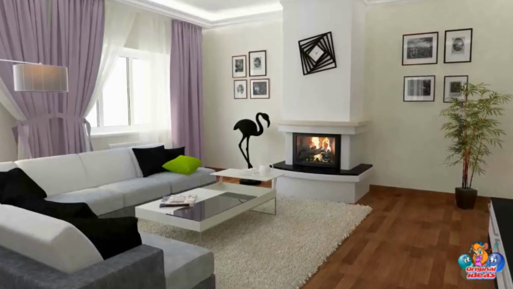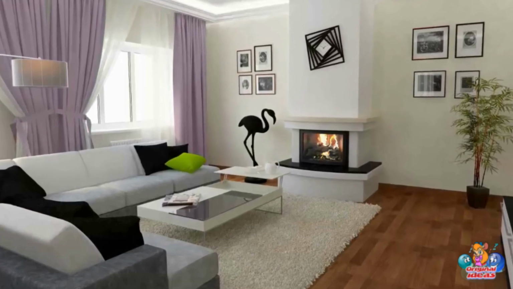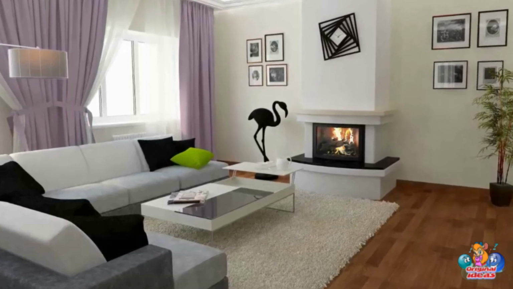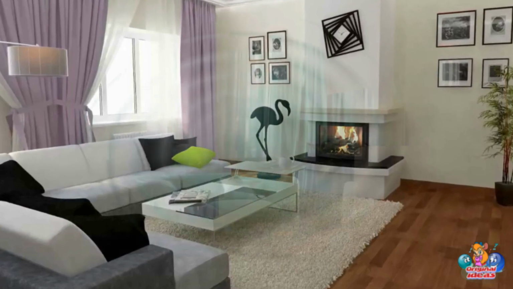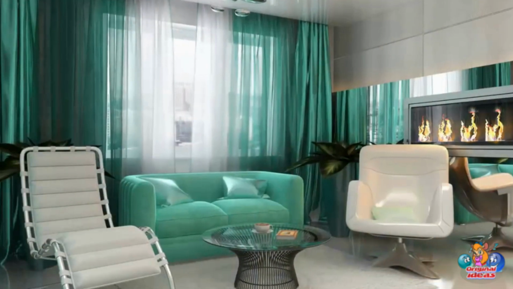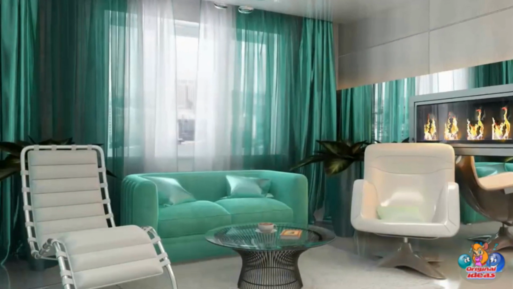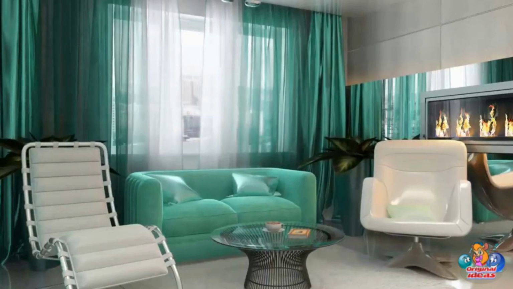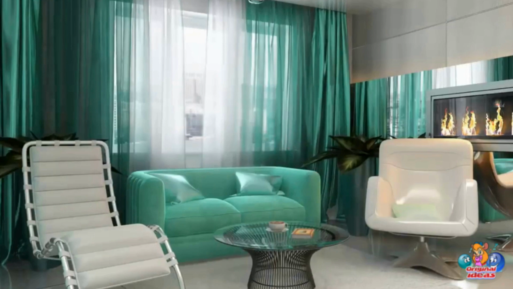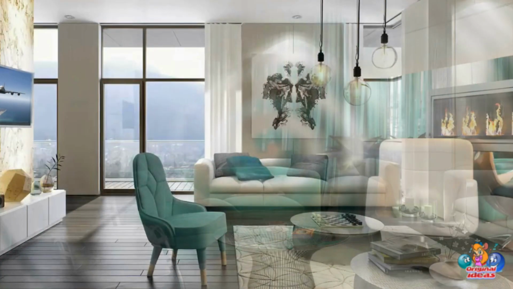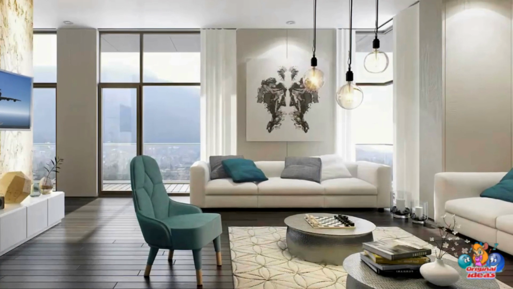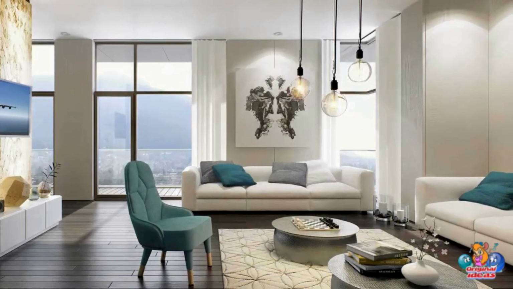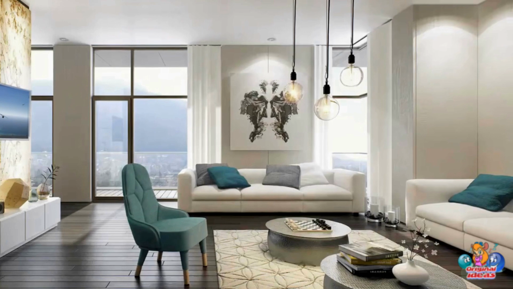What are some of the modern interior design ideas for a living room? Incorporate bold colors and patterns. Use natural materials like wood, stone, and metal. Create a focal point with a statement piece of furniture. Add texture with rugs, curtains, and pillows.